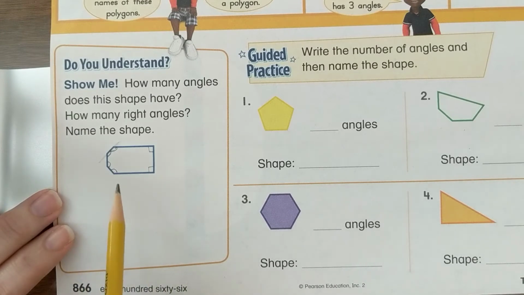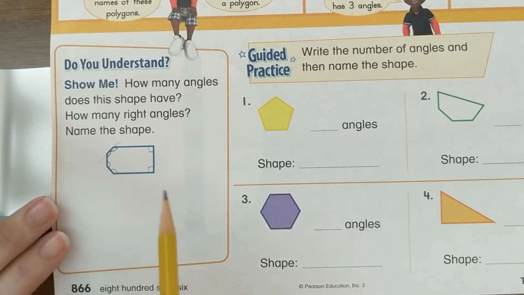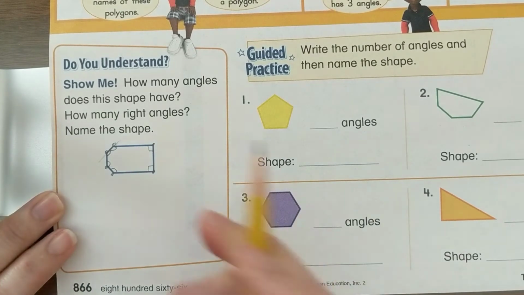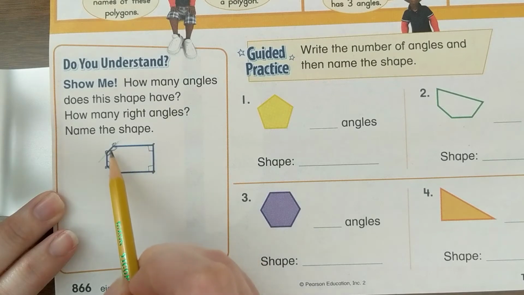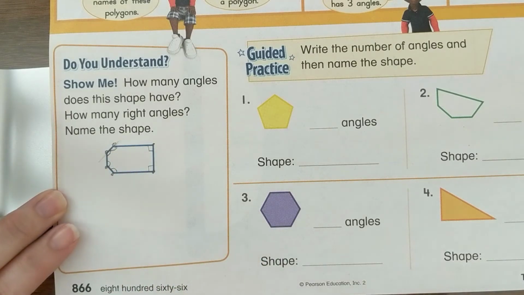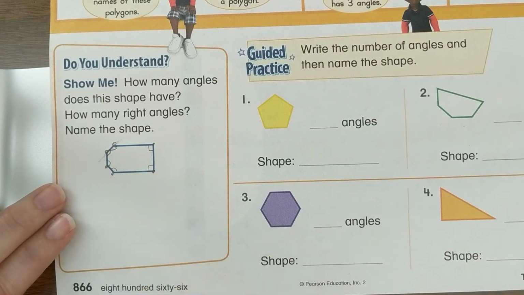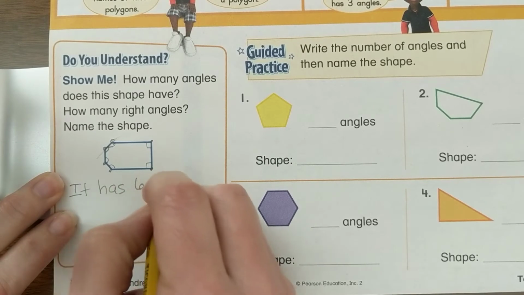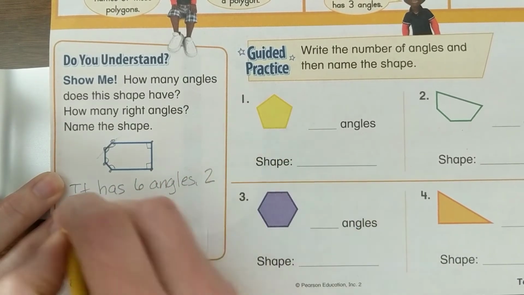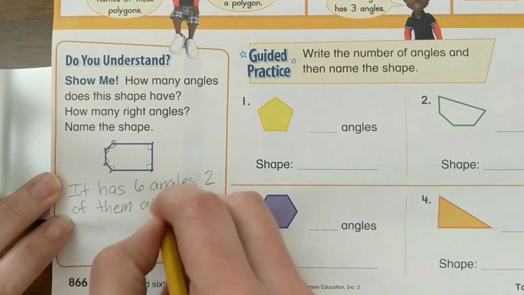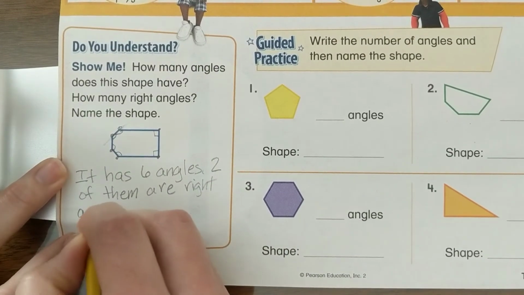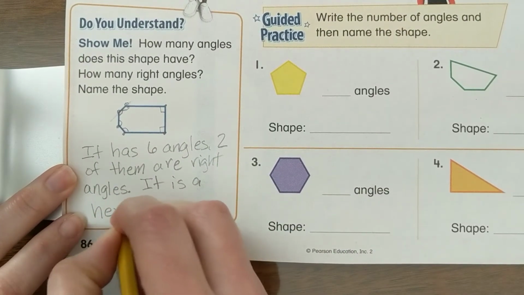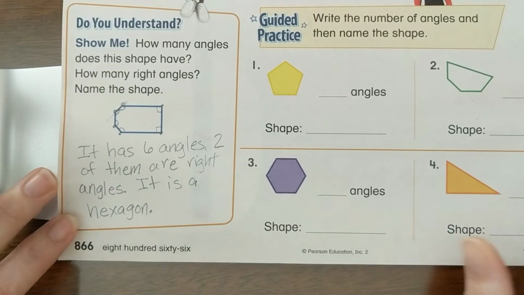So how many angles did, well, I'm going to double check. The angles should match the number of sides and the number of vertices. So we have 1, 2, 3, 4, 5, 6 vertices. Let's double check that that's how many angles we drew. 1, 2, 3, 4, 5, 6. Oop, we did it correctly then. Okay, the angles, sides, and vertices all match. So we're going to say it has 6 angles. 2 of them are right angles. It is a hexagon because a hexagon is 6 sides.